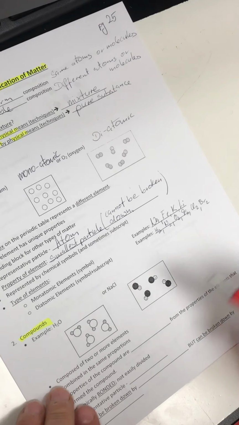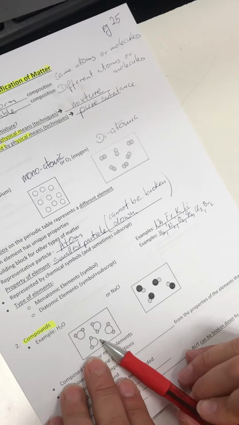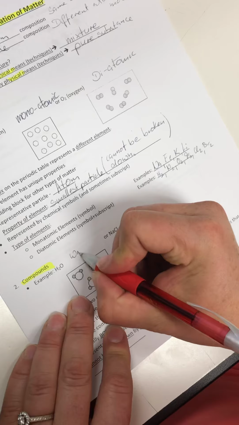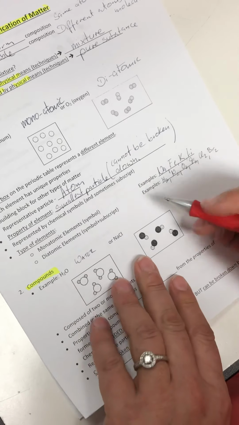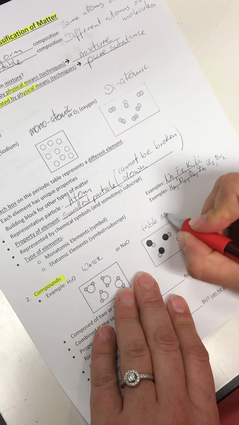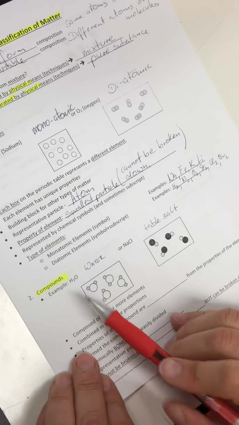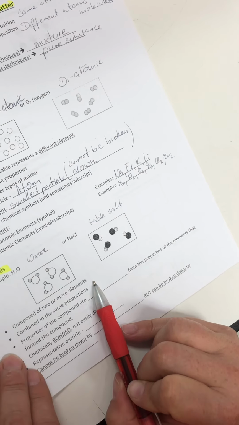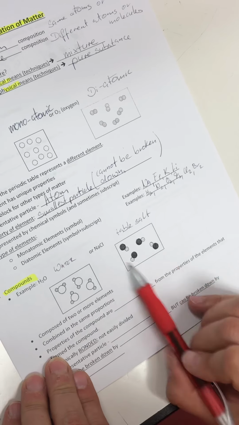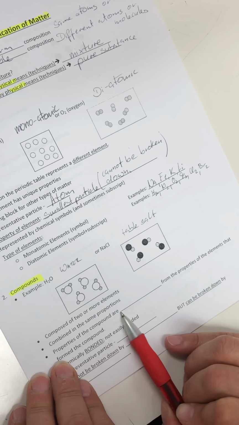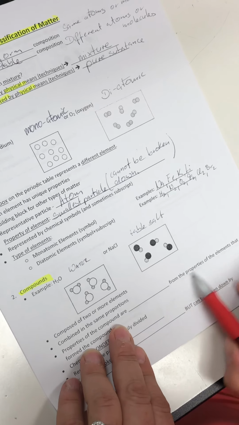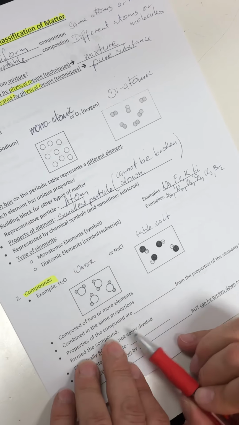With compounds, as you can see, we have different elements together. So one example would be water, or H2O, and then the other one, NaCl, or table salt. So compounds are composed of two or more elements. They're combined in the same proportions, so it's still very uniform. Properties of the compound are different from the properties of elements that form the compounds.